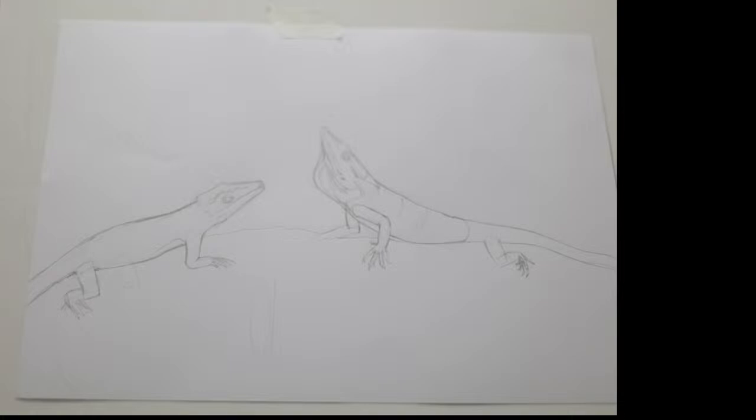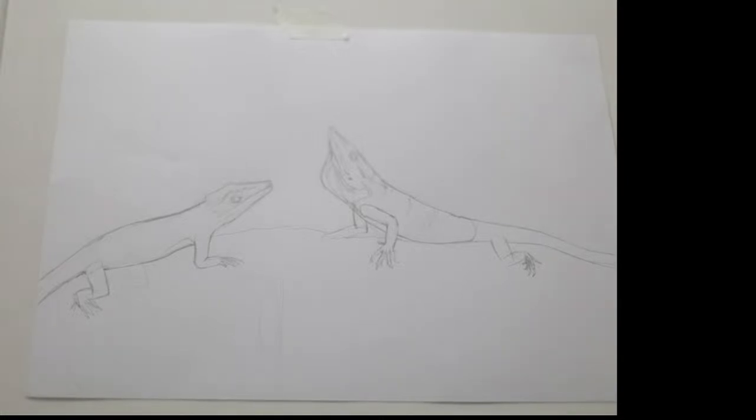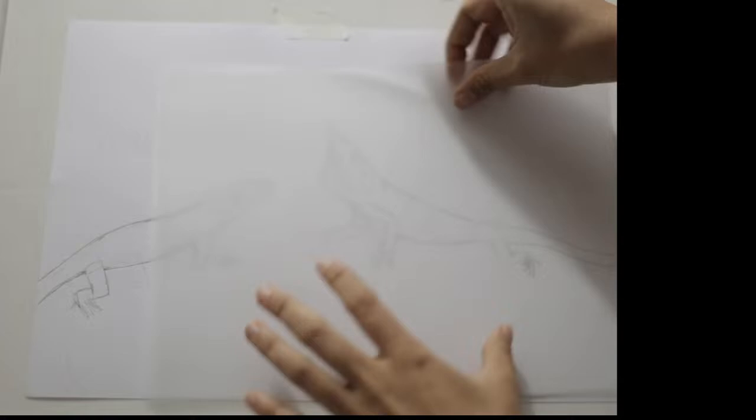Okay, so the idea that I have with this one, we want to adjust just a little bit of the angle. Also, my paper is not as big as my.